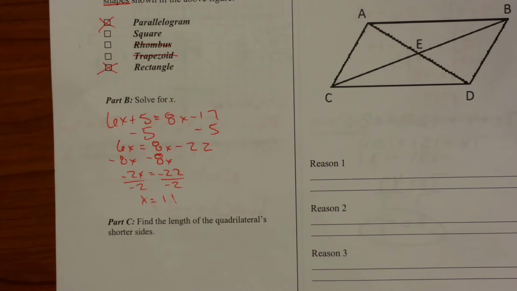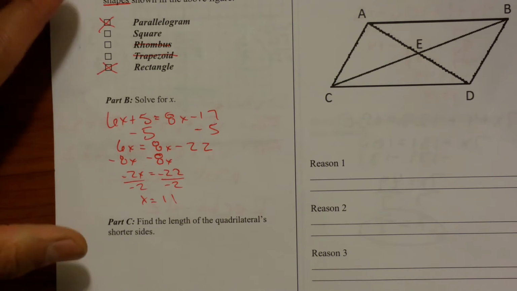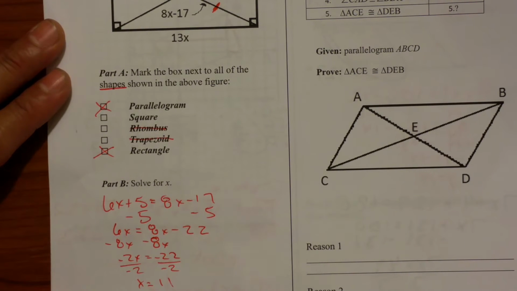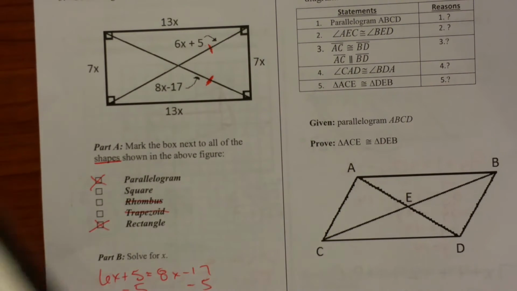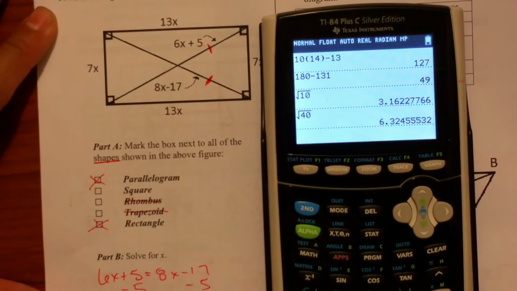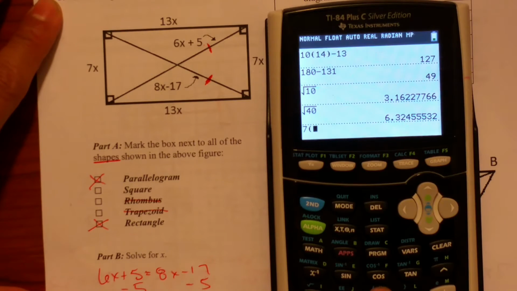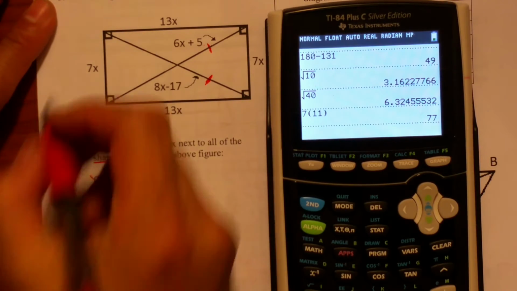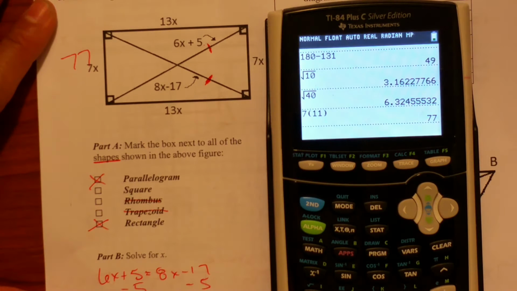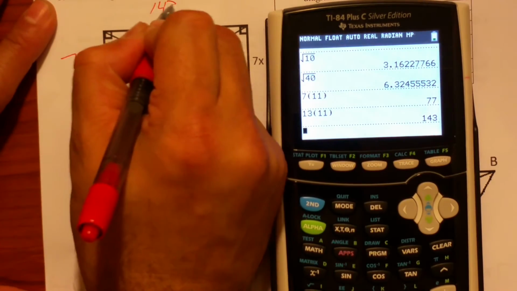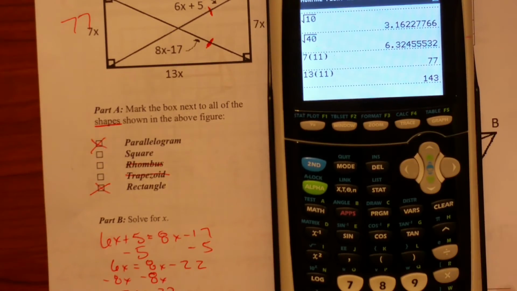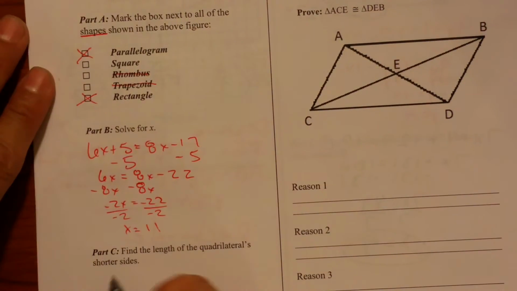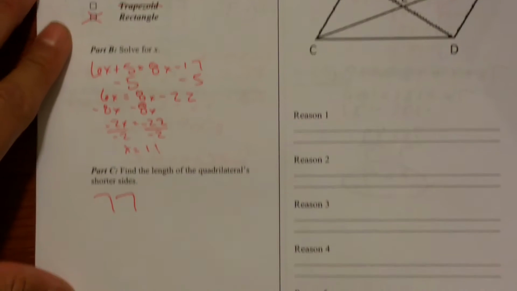Next question says find the length of the quadrilateral's shorter sides. So let's see which ones are going to be shorter. So if x is 11, with my calculator, I'll even show you. So when x is 11, 7 times 11, that means this one is going to be 77. 13 times 11, that's going to be 143. So now the measurement of the quadrilateral's shorter sides, so smaller numbers, is going to be 77, whatever units those are.